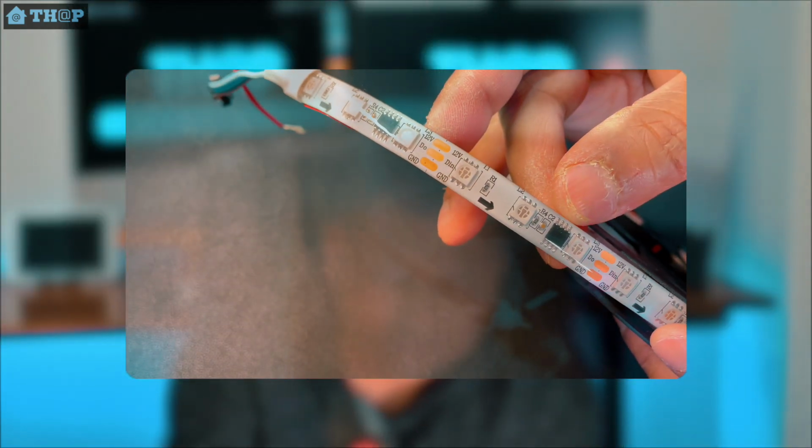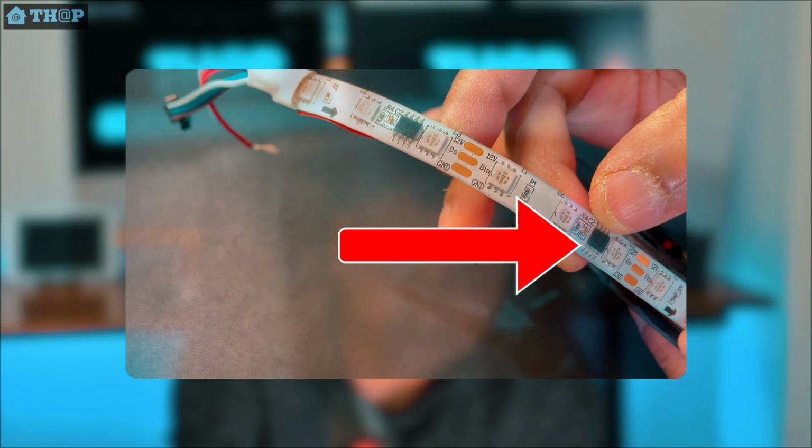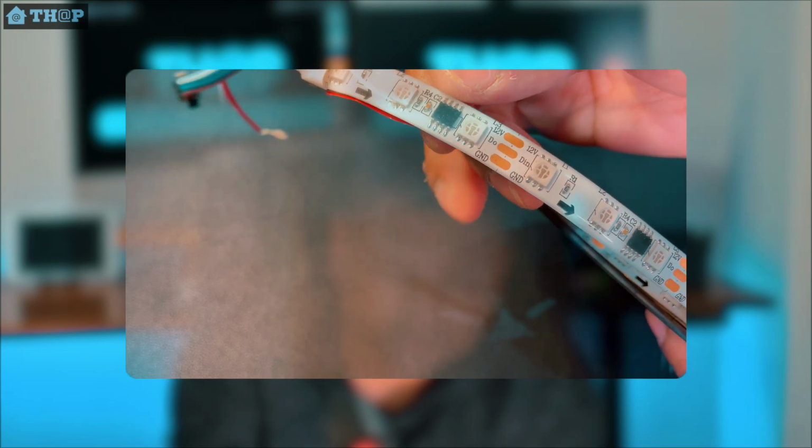Today we are going to talk about LED strips and how to set up your addressable LEDs in your smart home. So addressable LEDs are also known as digital LEDs, and I'll show you an example of these LEDs here. This is an example of an addressable LED, and as you can see there are these chips next to the LEDs, which are called ICs or independent controllers.